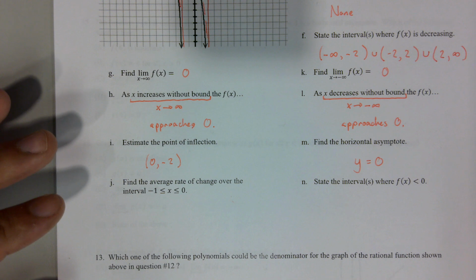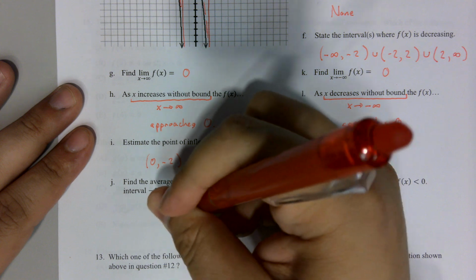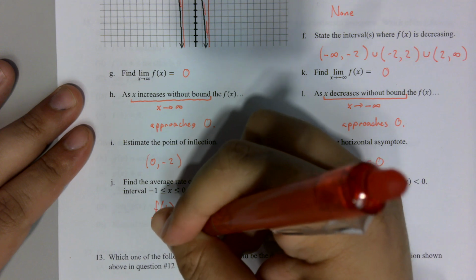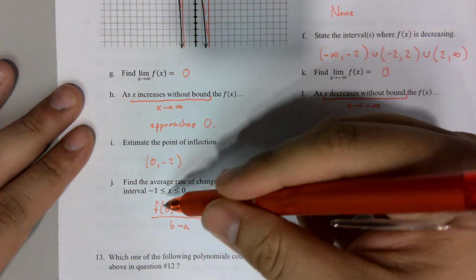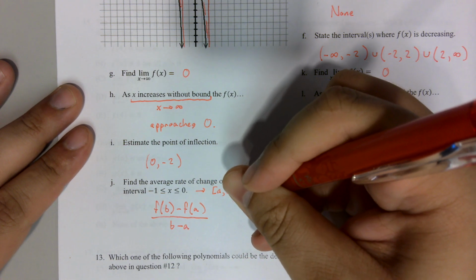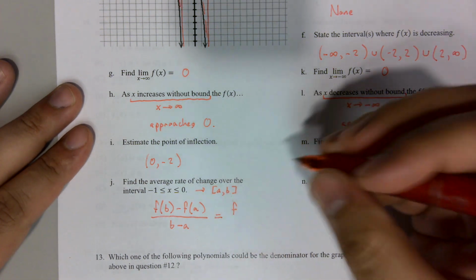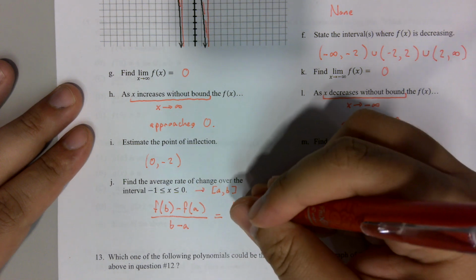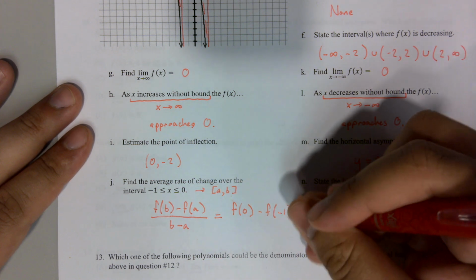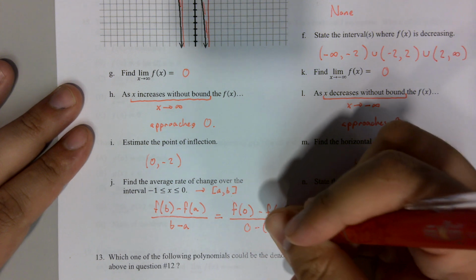Next, we want to find the average rate of change over the interval from negative 1 to 0. Remember, our rate of change formula is f of b minus f of a, divided by b minus a. And intervals like this are always in the form of a comma b. So really what this means is we want to find f of 0, because that's our b, minus f of negative 1, divided by 0 minus negative 1.